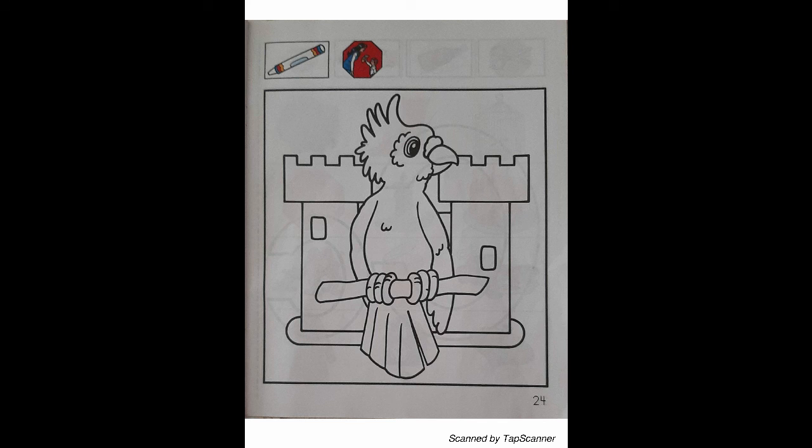Page 24. Cockatoo coloring sheet. Color the Cockatoo coloring sheet. Pacework to be completed Science Pace RR06 page 13.